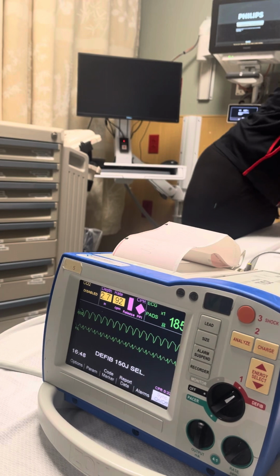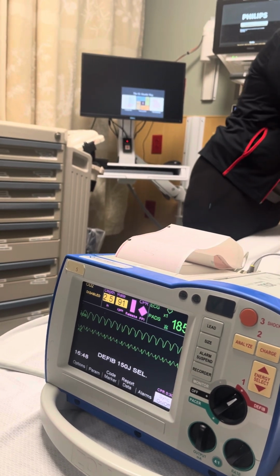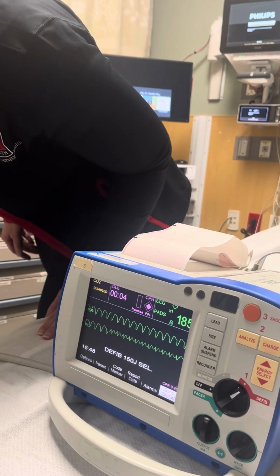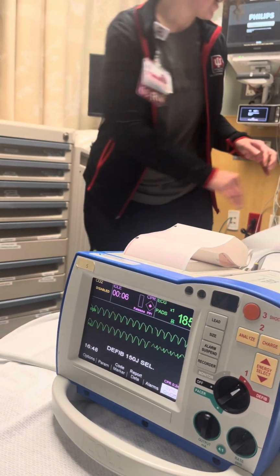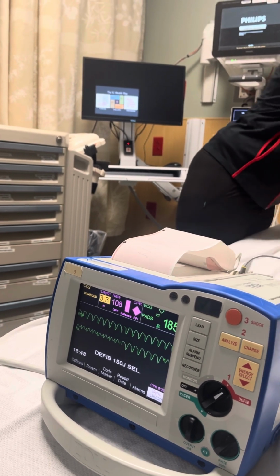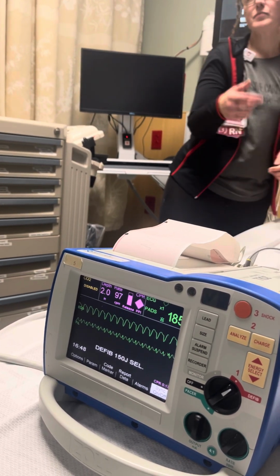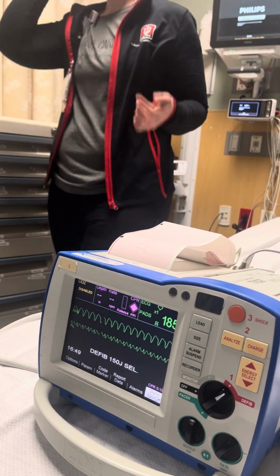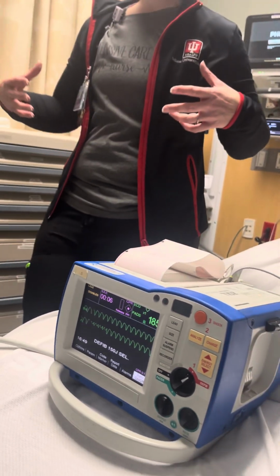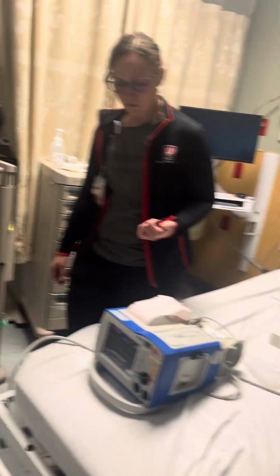Is it full? It's full. Yep. Okay. So now I'm gonna stop for less than 10 seconds. Tell me when it's full. Now. See how much quicker? That is the importance of less than 10 seconds off the chest. You get that perfusion back a lot faster.